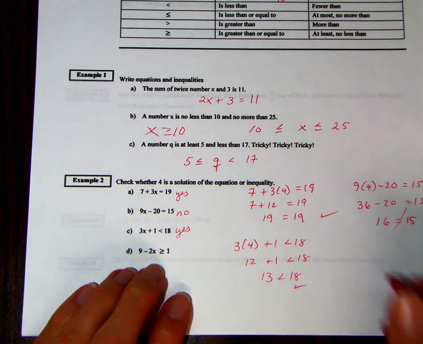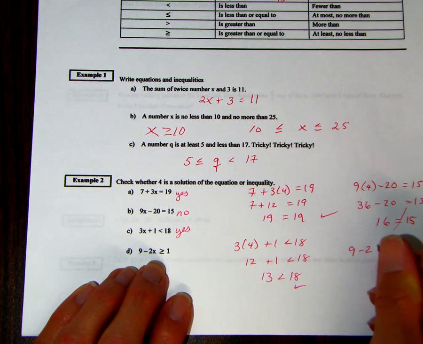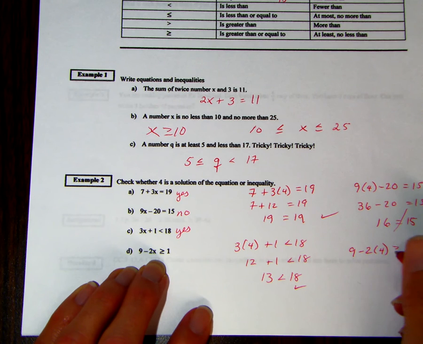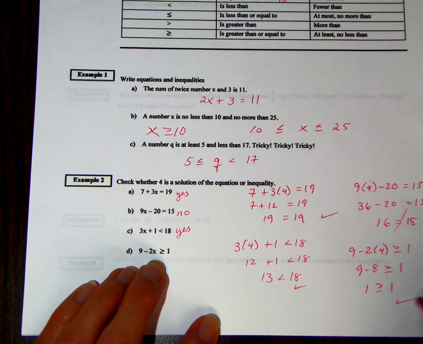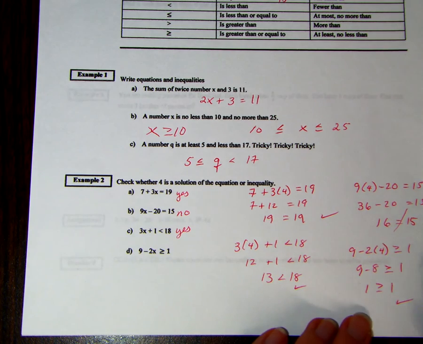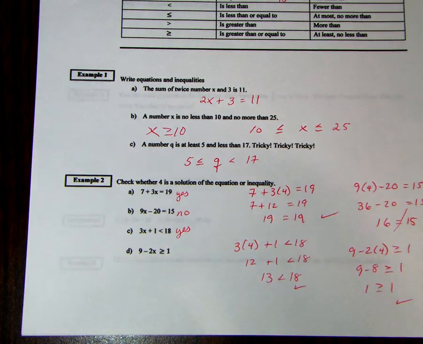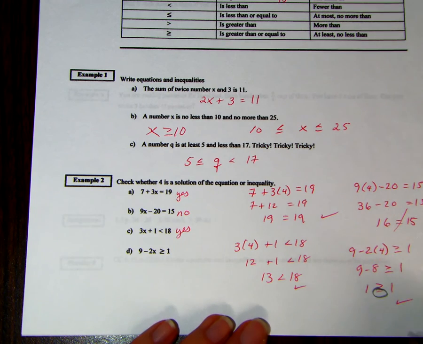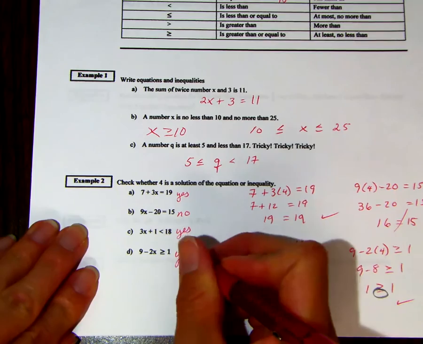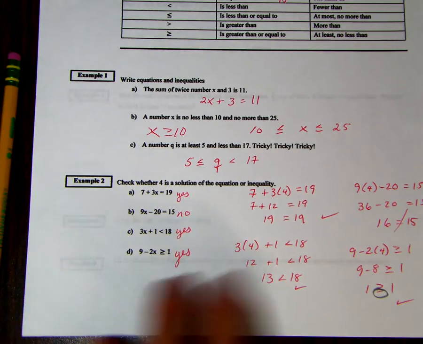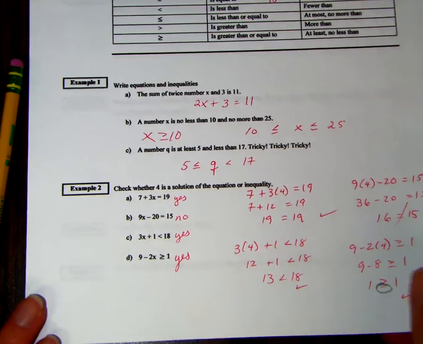And last but not least, 9 minus 2 times 4 is greater than or equal to 1. Well, 2 times 4 is 8, so 9 minus 8 is greater than or equal to 1. That is true. Now the reason why this is true is because of this equal symbol. If I didn't have that there, then it would be false. All right, next page. If I'm going too fast, pause it or play it again.